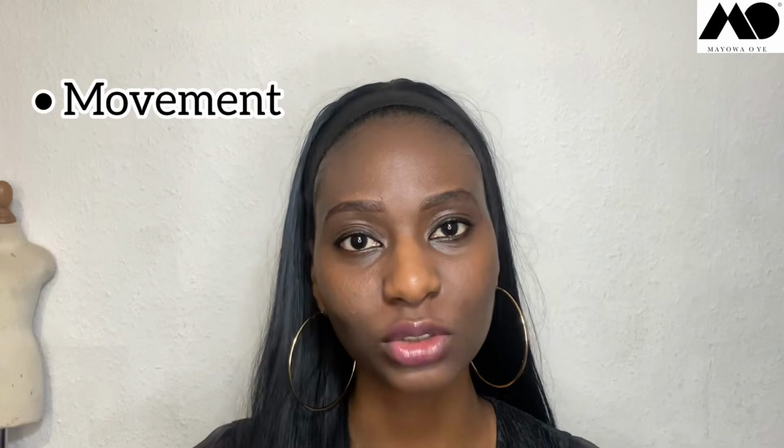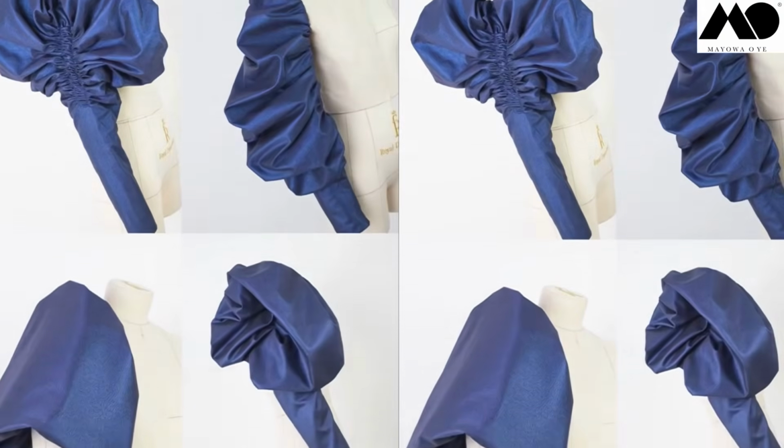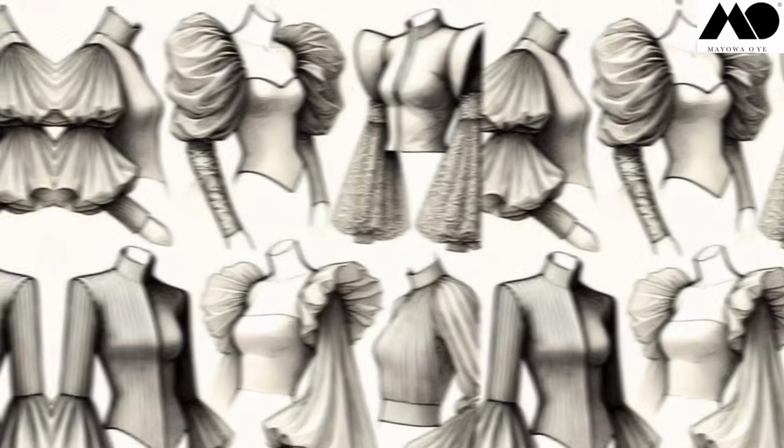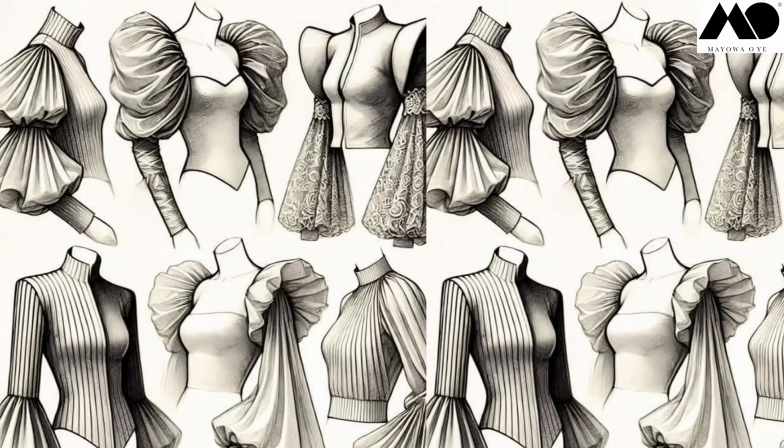Movement is the result from the two above. It communicates how the sleeve breathes, bends, and expresses character after sewing. And once you start seeing sleeves through this lens, you realize that pattern cutting is both an art and a science. Now let's move further into discussing this and expand it a little bit better.